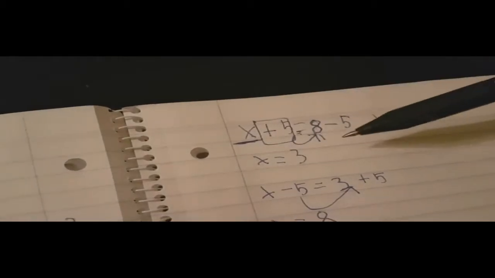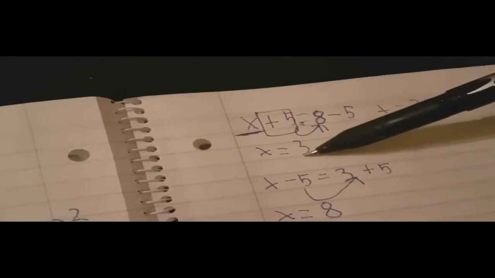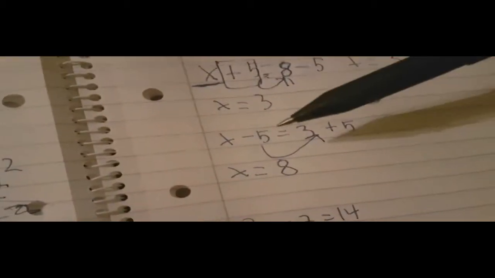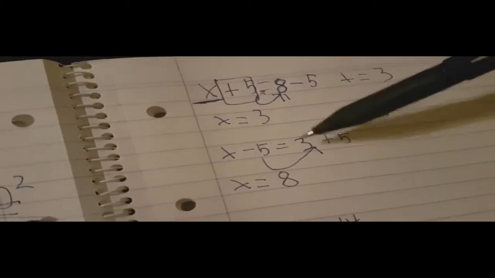If you're ever not sure, you can double check and plug this number in. So as I said, x plus 5 equals 8. So replace the x with your solution. 3 plus 5 equals 8. Does it match? Yes. 8 minus 5 equals 3. Does it match? Yes.